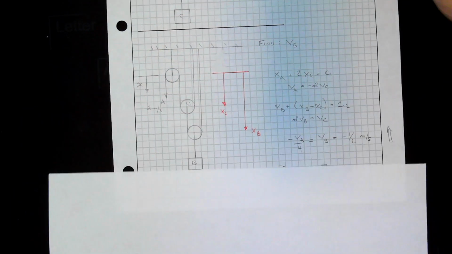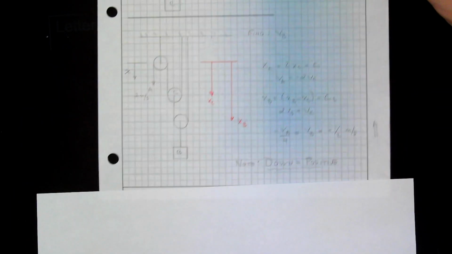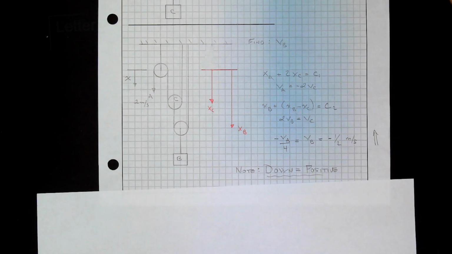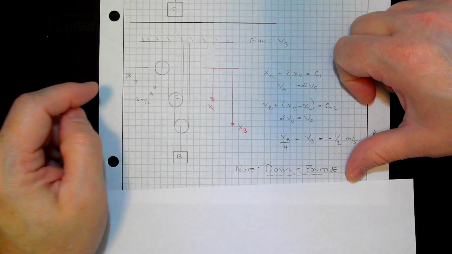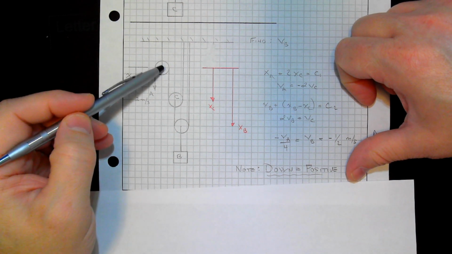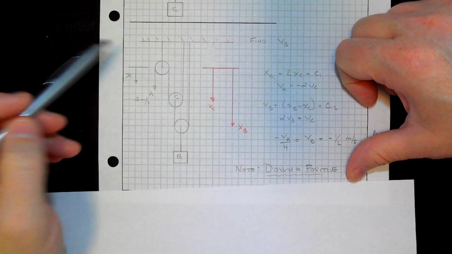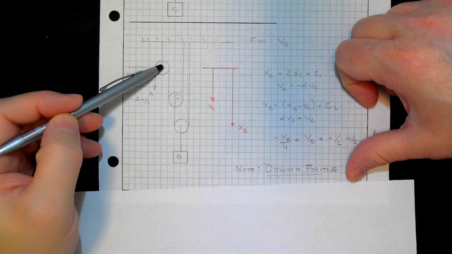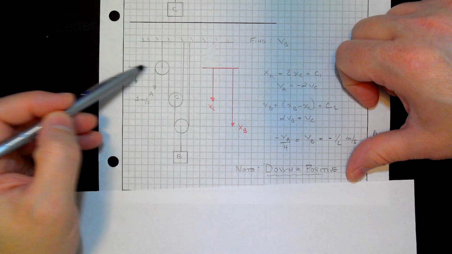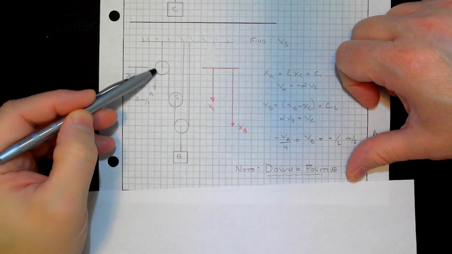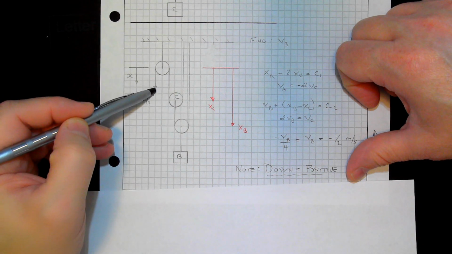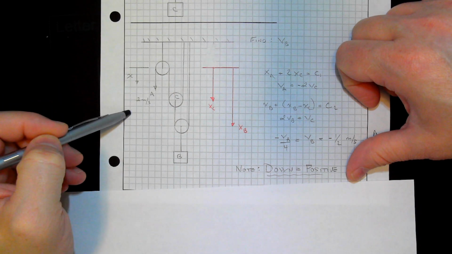One more of these. So here I have another pulley system. So what's going on? I've got 3 pulleys that are dangling down. This one dangles down directly from the ceiling. I'm measuring off of this point, and we're pulling off this rope at 2 meters per second here. That's what we're given right here.